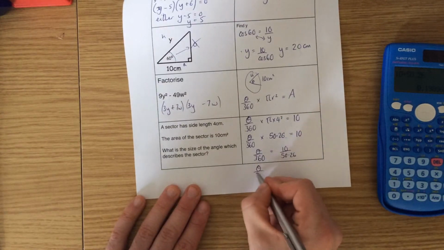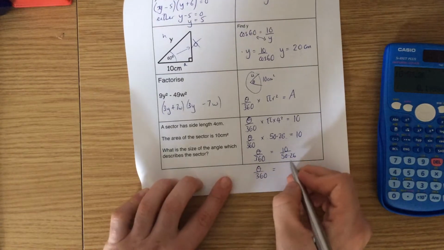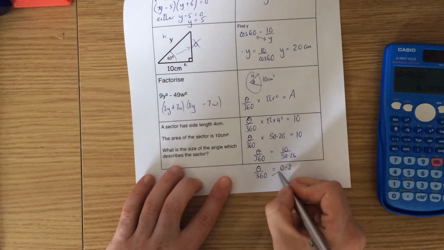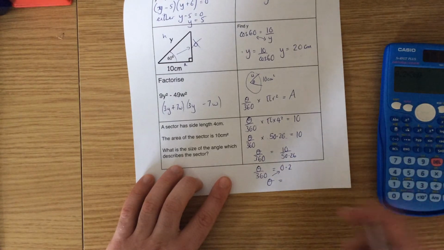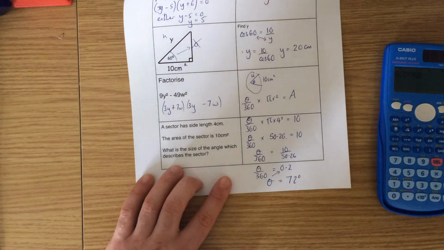So theta divided by 360 is equal to 0.2, and then we're going to take 360 up and multiply, so theta is equal to 0.2 times 360, so the angle will be 72 degrees.